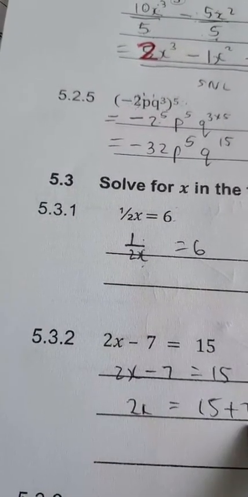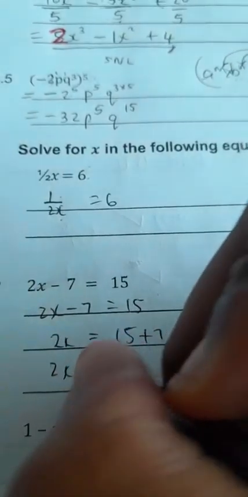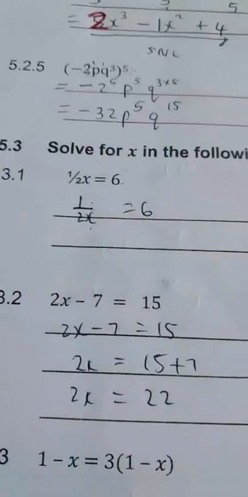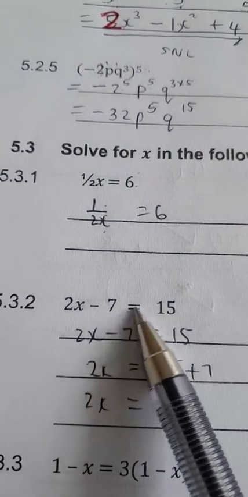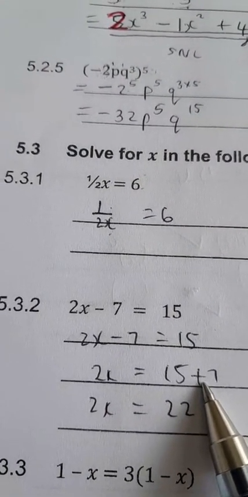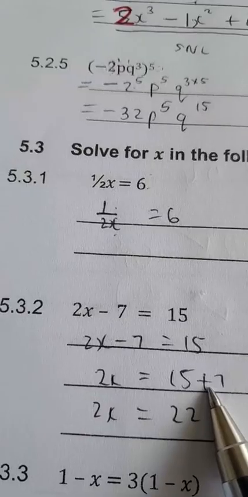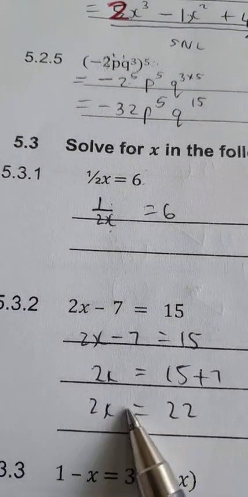Adding 7 on the other side gives 2x equal to 22. So when we say we take negative 7 to the other side and it changes sign, understand that this comes from applying the additive inverse to an equation. Then we have 2x is equal to 22.